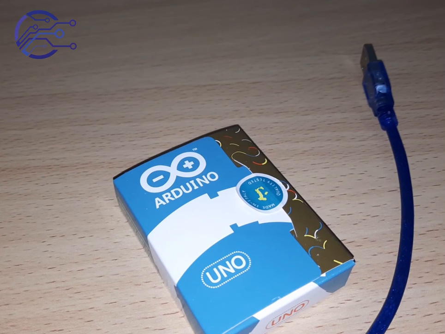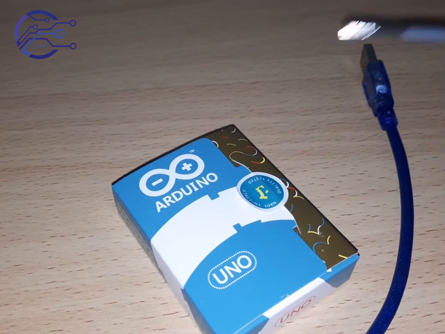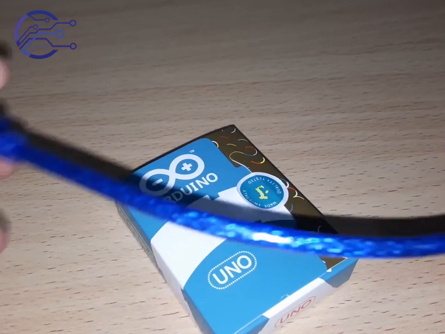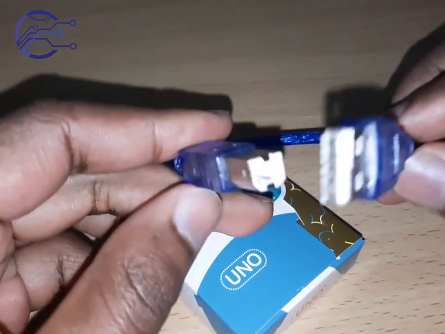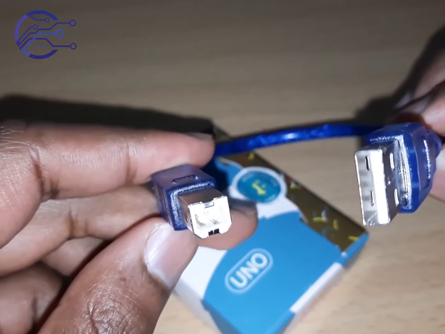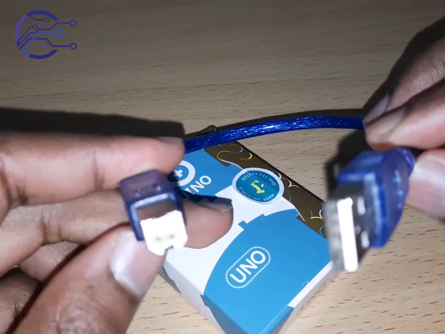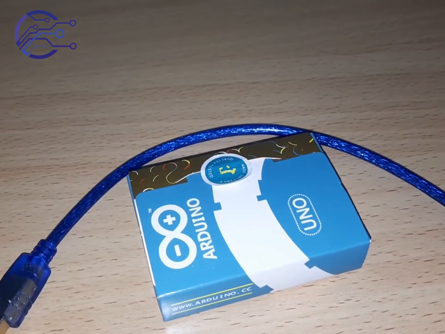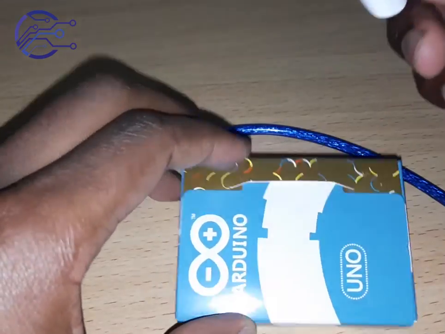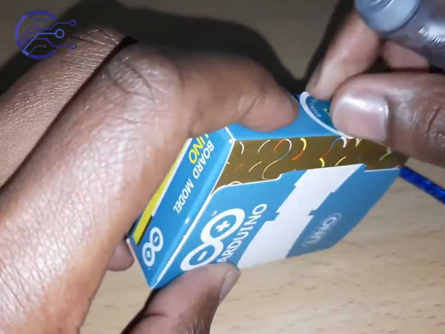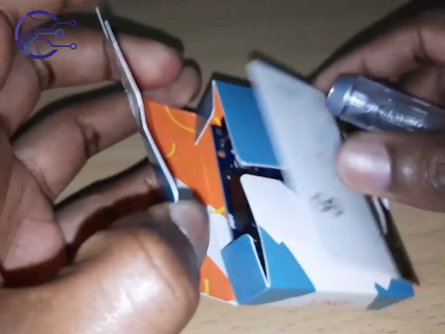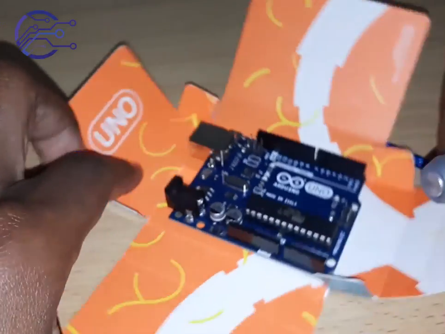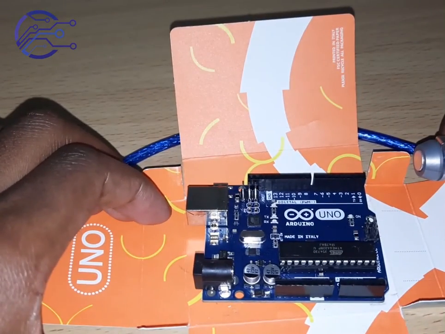So I already bought my Arduino Uno, and here it is. This is the board, and usually it comes with a USB cable. This is the USB cable that we will be using for the programming of the board. Now, let's open up the board and see. Normally a genuine one usually is well sealed, and so this is the board, Arduino Uno.